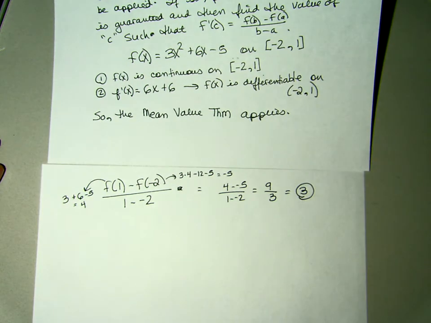Can you get a slope of 3? The mean value theorem guarantees that somewhere the slope of the tangent line will equal 3. That's the slope we were trying to guarantee. Now I want to figure out where exactly that happens. Where is the slope 3? How can I go about doing that? How can I calculate where the slope is going to be 3? One person has an idea. Anyone else have an idea?